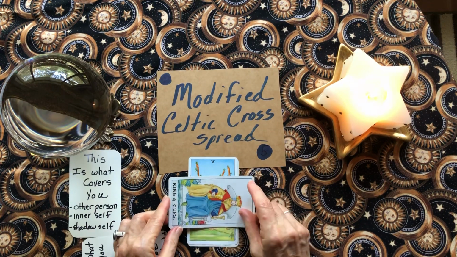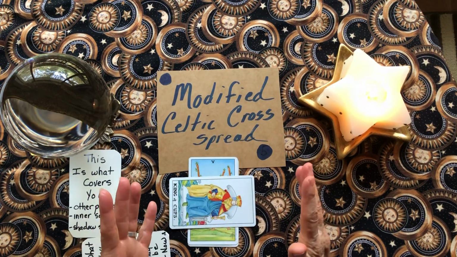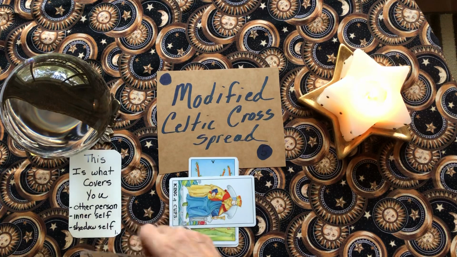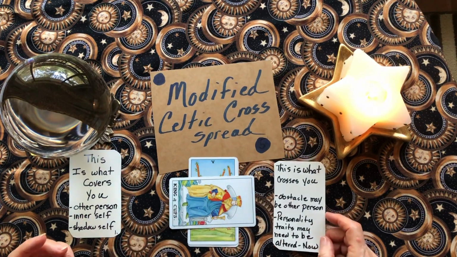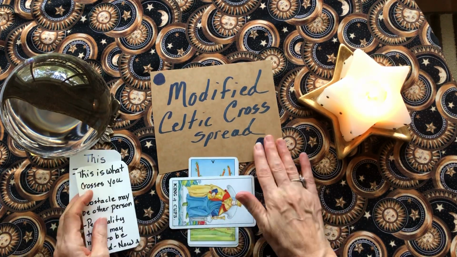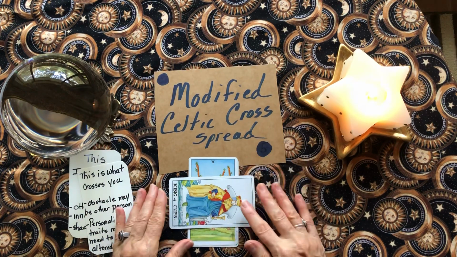Oh, perfect, perfect, because we have a court card, and it can indicate personality traits that may need to be altered.